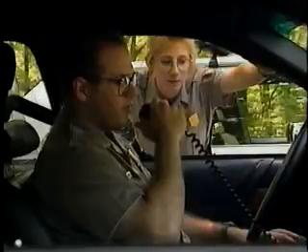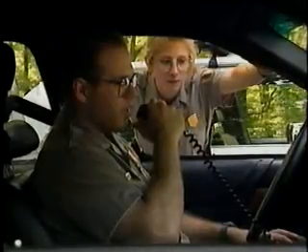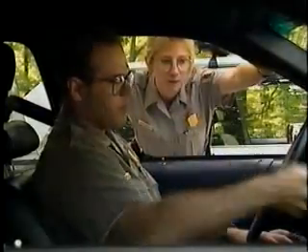700-415. 517 myself, Art, east of Bull Falls, in position to make that stop. 700 copy. Let's go.